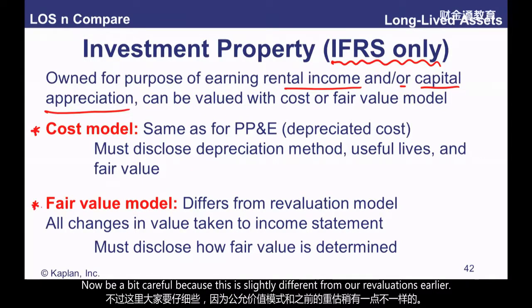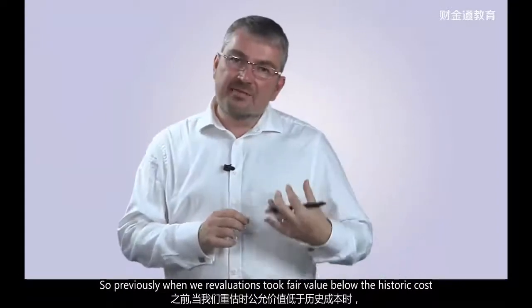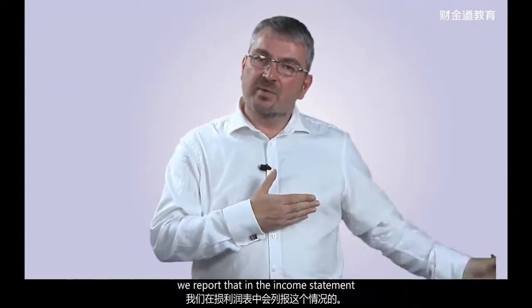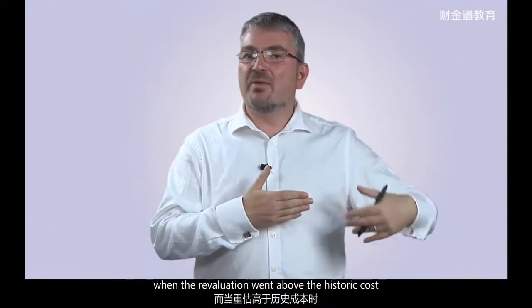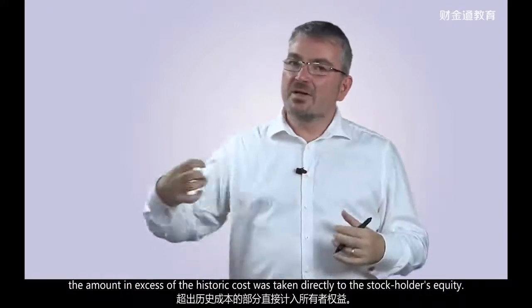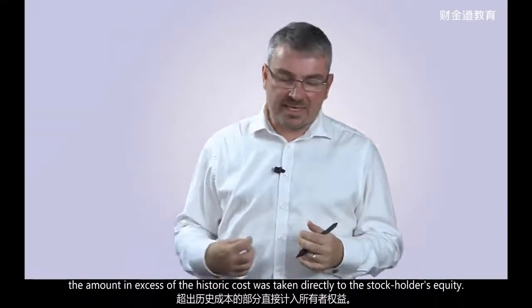Now be a bit careful, because this is slightly different from our revaluations earlier. Previously, when revaluations took fair value below historic cost, we reported that in the income statement, but when a revaluation went above historic cost, the amount in excess of historic cost was taken directly to stockholders' equity.